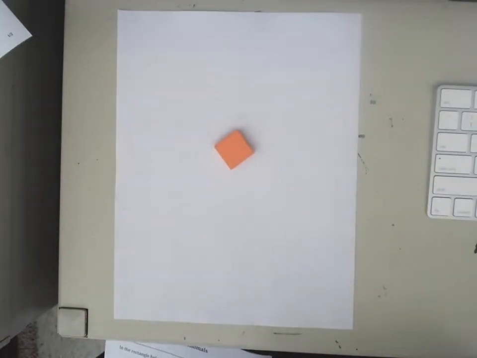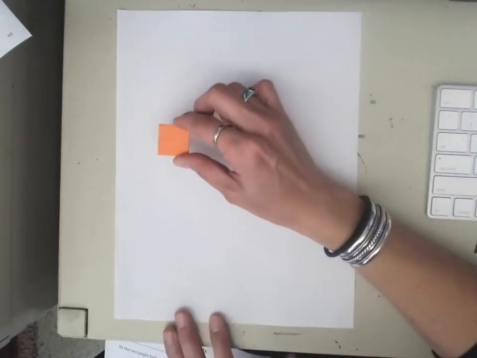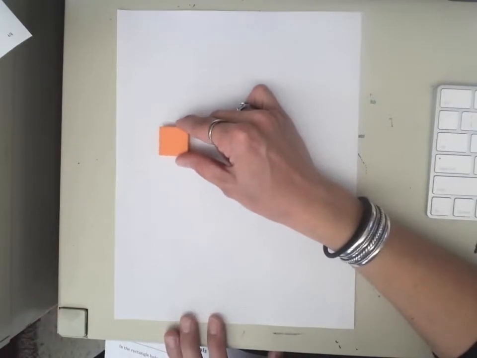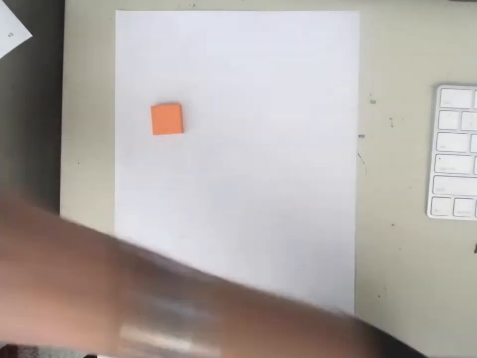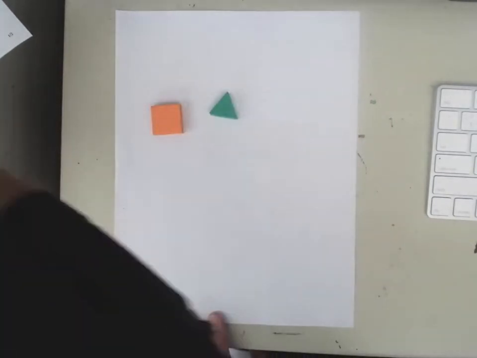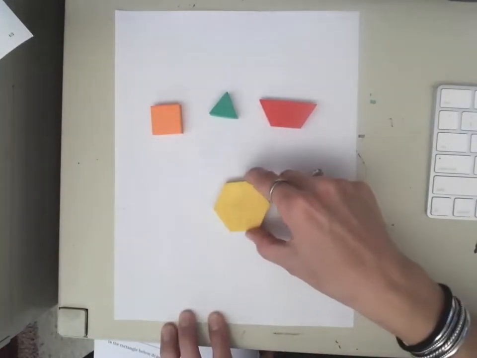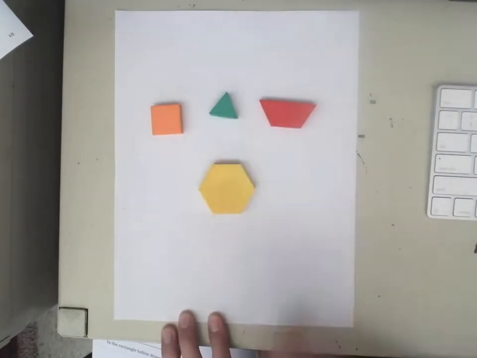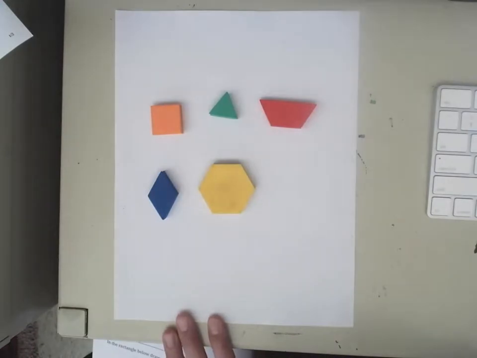We just learned the difference between a geometric shape and a freeform shape. The specifics about geometric shapes is that they have names and rules about them. So we know this is a square, we know that this is a triangle, we know that this is a trapezoid. Let's see, what else do we got here? We know this is a hexagon. 1, 2, 3, 4, 5, 6. Right? We know that this is a diamond, or sometimes we call it a rhombus.